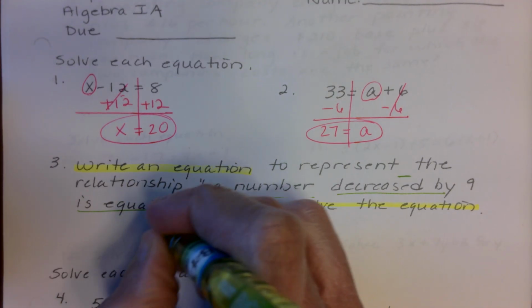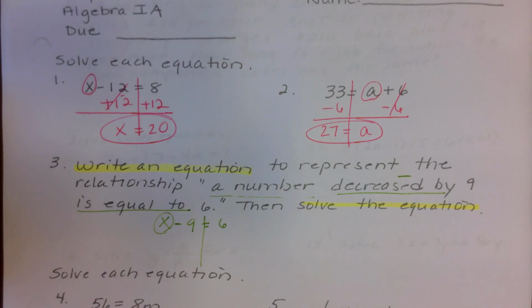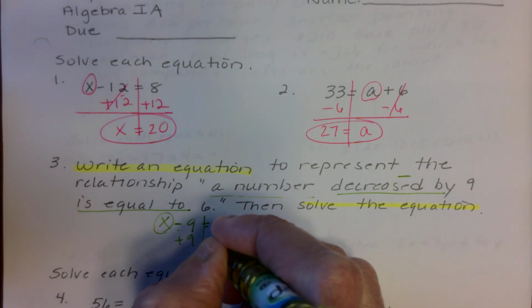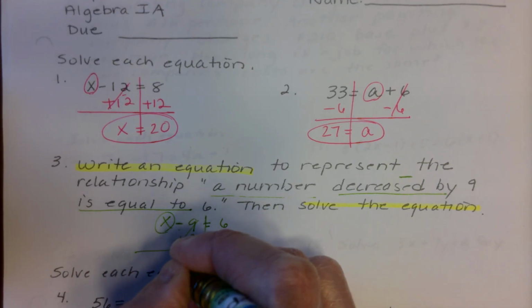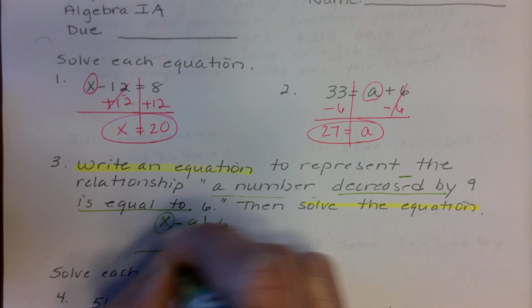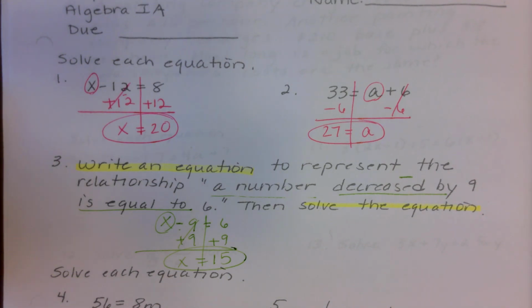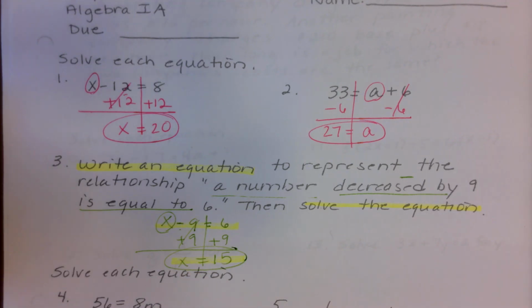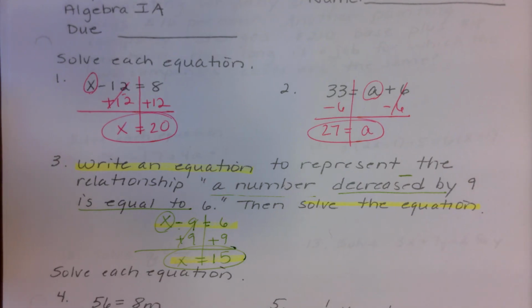Draw your line, locate your variable. Whatever it is, you could pick any letter, that is fine. We are subtracting 9, so now we are going to add 9. And x equals 15. So then the two things that I'm looking at when I'm correcting is do you have that, and then your work, of course, and the final answer. Okay, so that was the first section, adding and subtracting to solve.